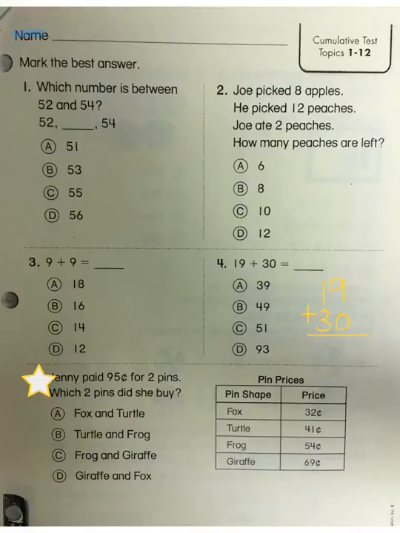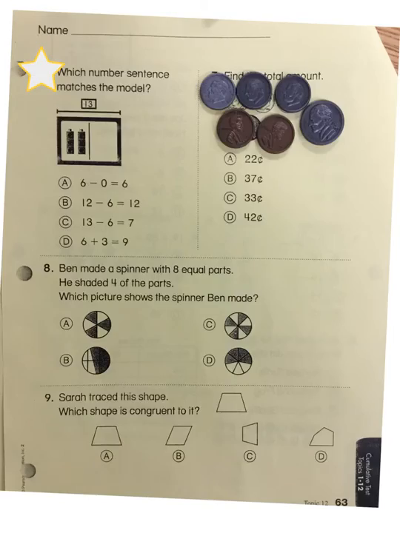Okay. After 4, you should be on number 5. Turn your page and flip it. Okay, you should be on number 6. Which number sentence matches the model? The model has the top number, the whole 13, and then there are 1, 2, 3, 4, 5, 6 cubes. Find the missing part.